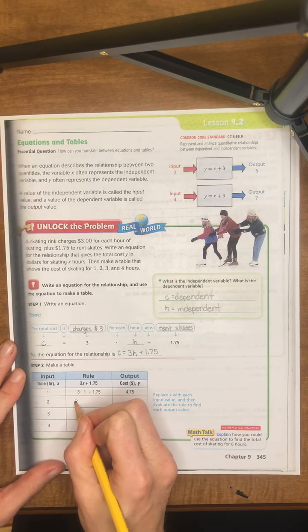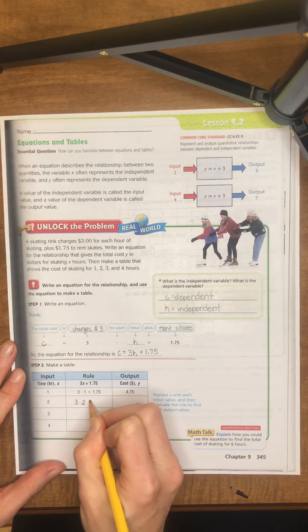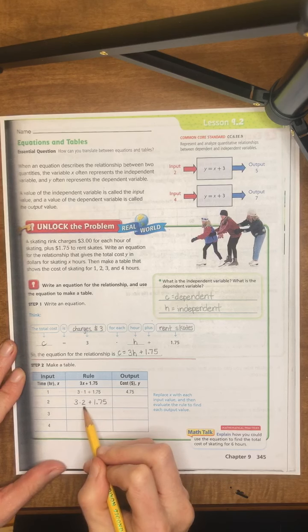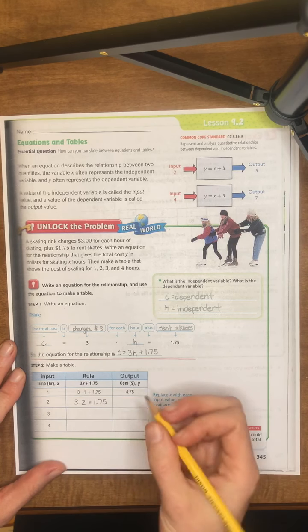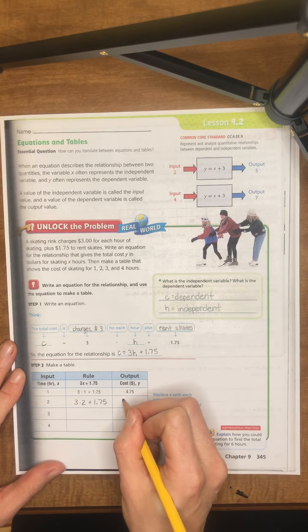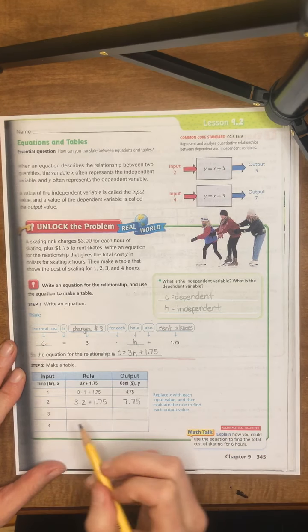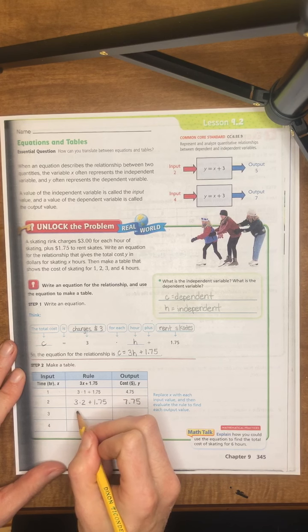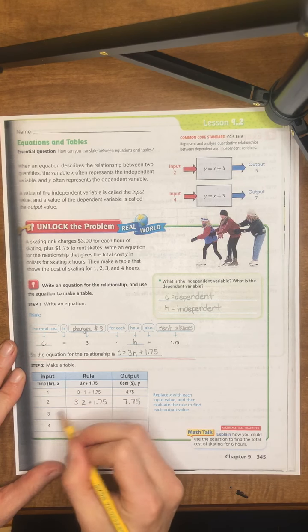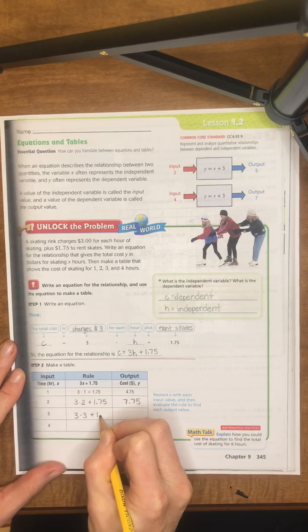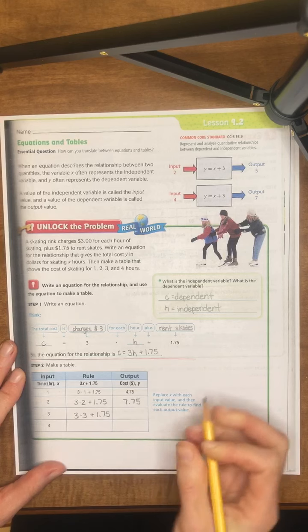Now if we do 3 times 2 plus 1.75, 3 times 2 is 6, plus 1.75 is 7.75. Then if we substitute 3 for x for 3 hours, it's 3 times 3 plus 1.75.